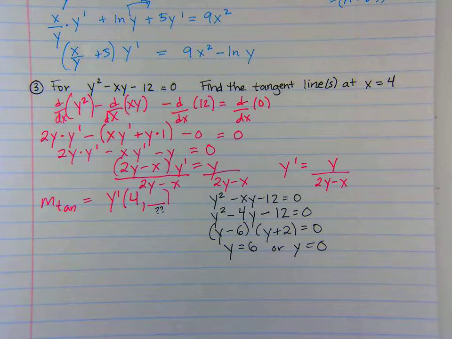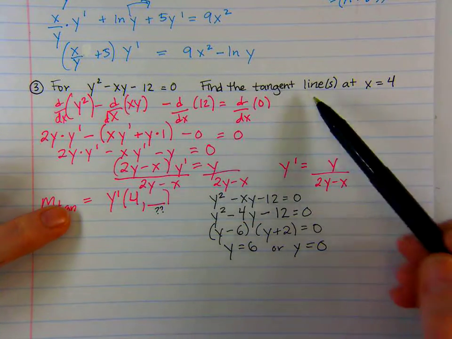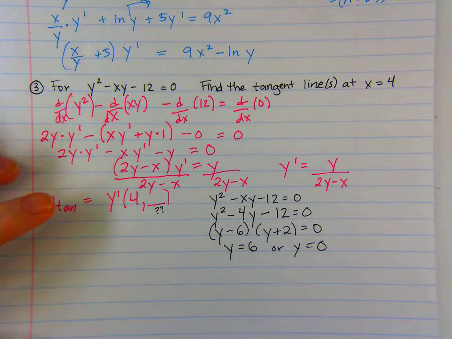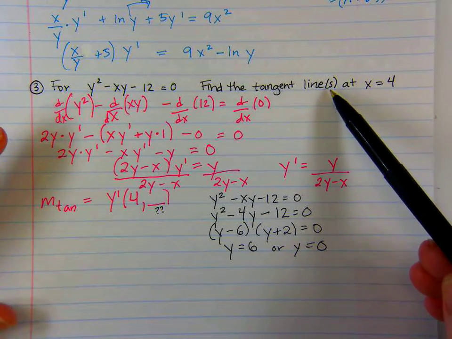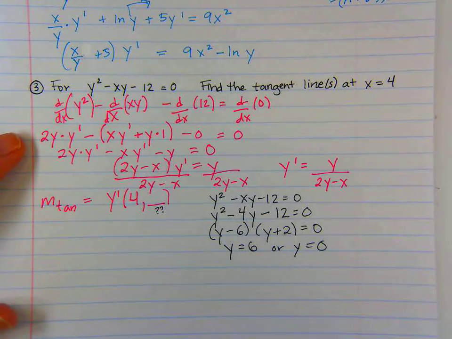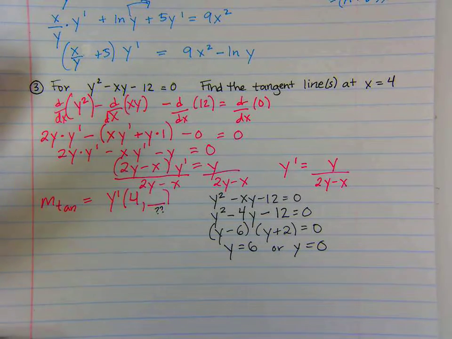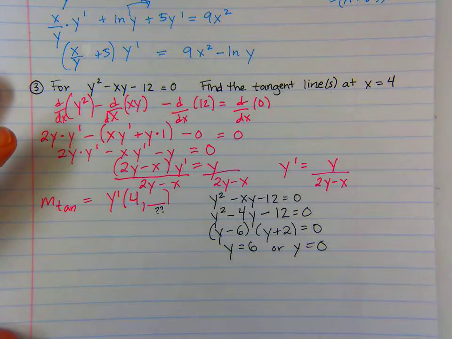Okay, so we actually have two different points we're going to use here. So we're going to have two different tangent lines. You notice in the directions it did have this little possible S here. So we're going to have two, I'd forgotten that. That's why I thought I did something wrong for a second, but I did not. So let's start by finding the tangent line at 4, 6.